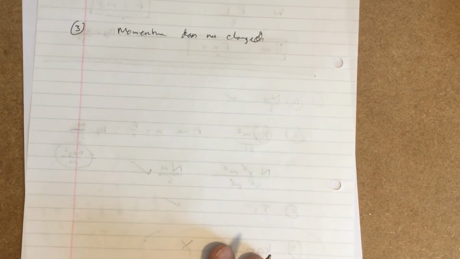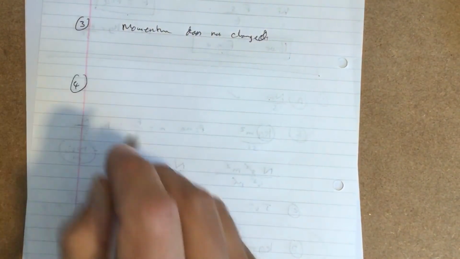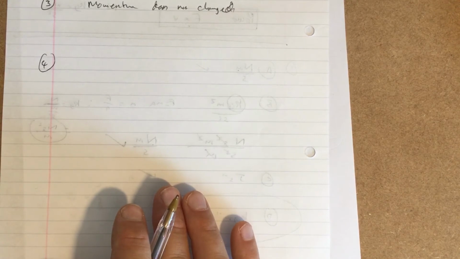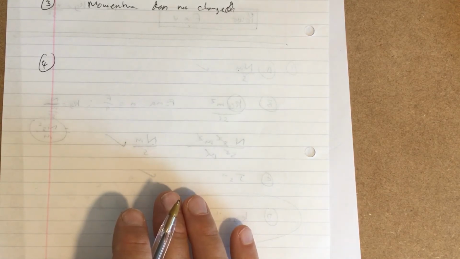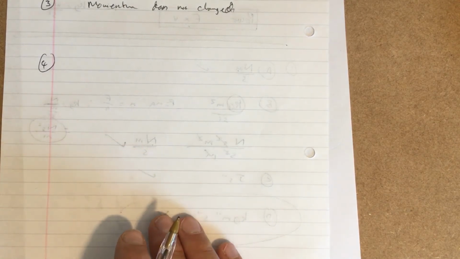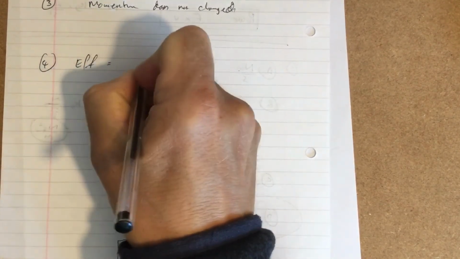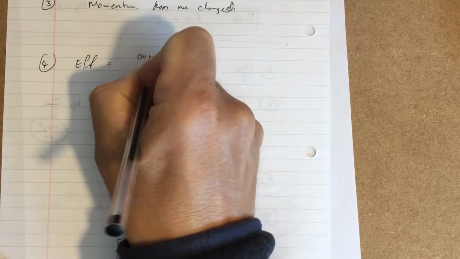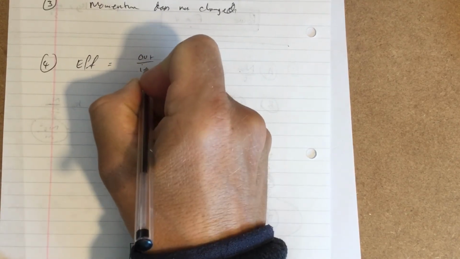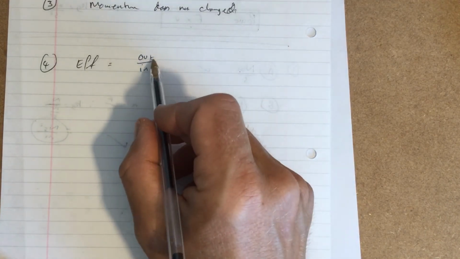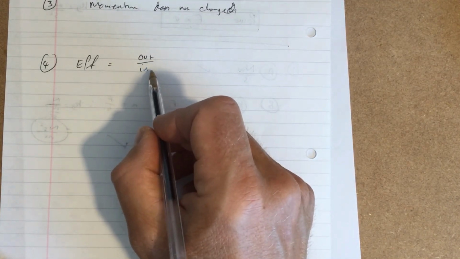Okay, going on to question 4. What have we got with question 4? Yes, okay, that's the same thing really. So remember that formula again, efficiency equals useful energy out over total energy in, and that can relate to power as well as energy. So it can be useful power out divided by total power in.